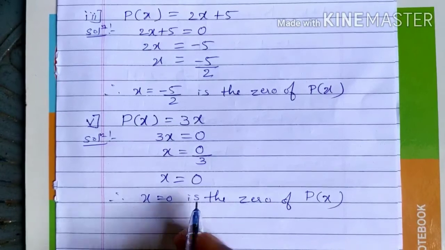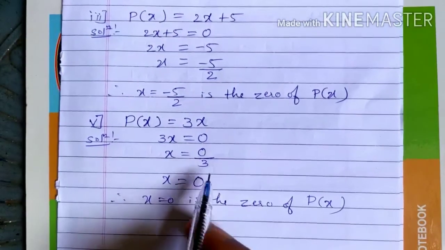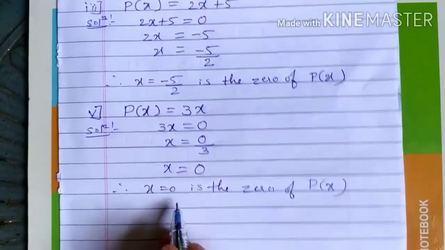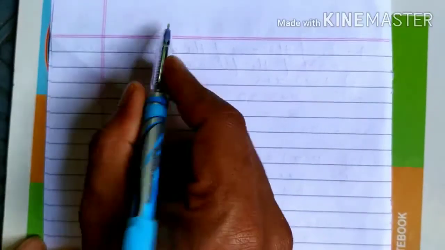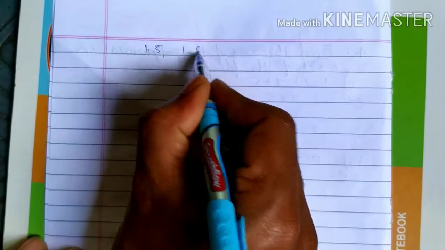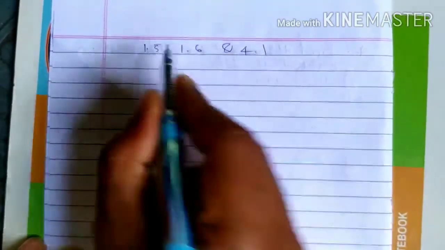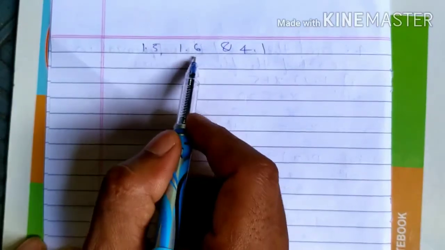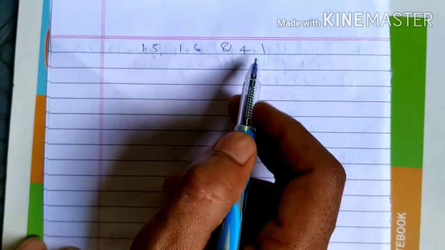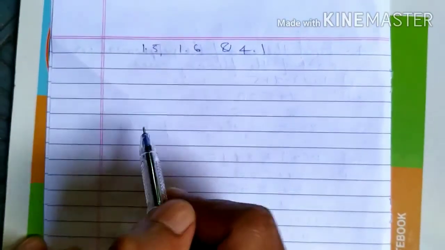Okay, you can solve the remaining problems from that exercise, and this completes your exercise 4.2. Okay, you can study 1.5, 1.6 and 4.1 for your second test. So please study all the problems, practice all those problems, and all the best for your exams.